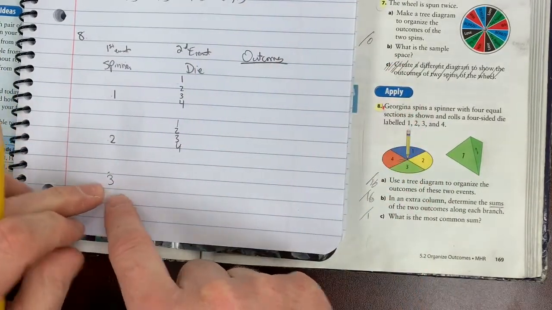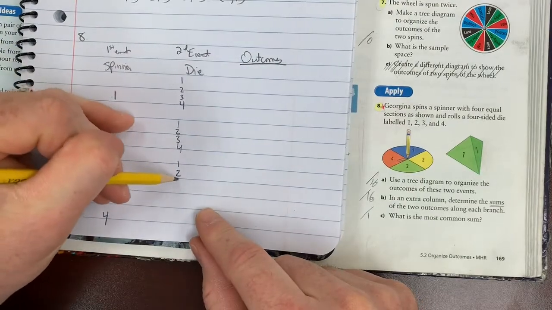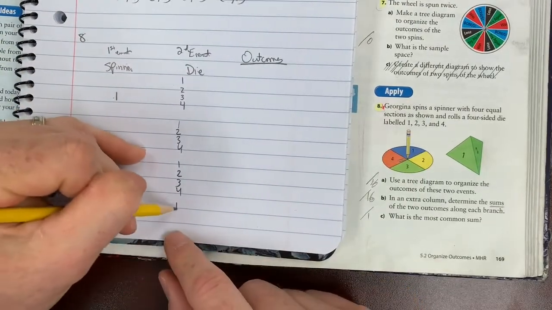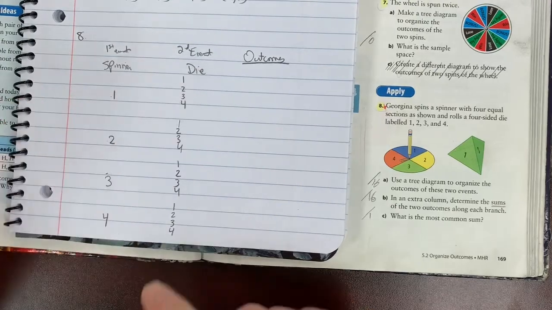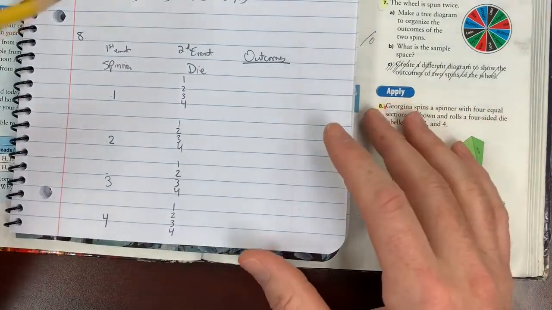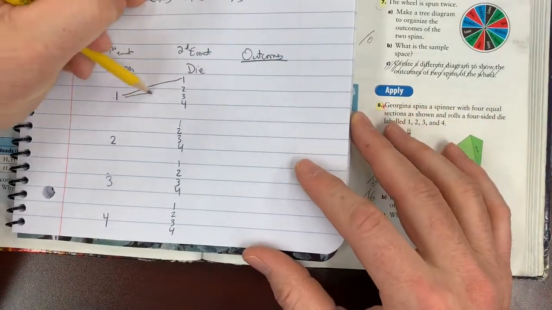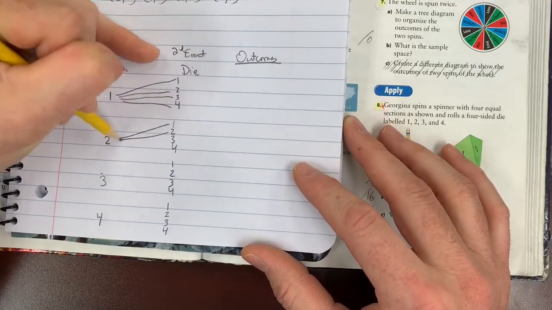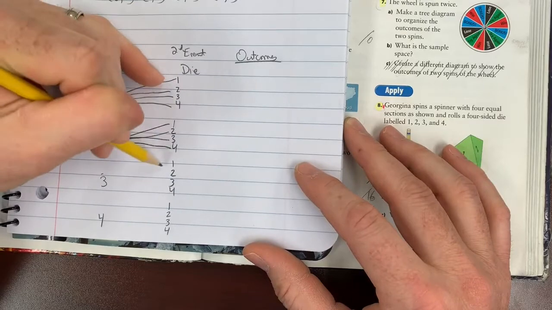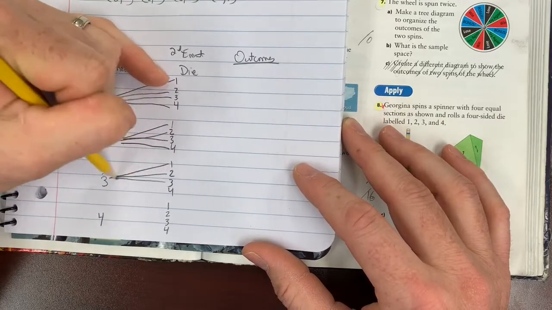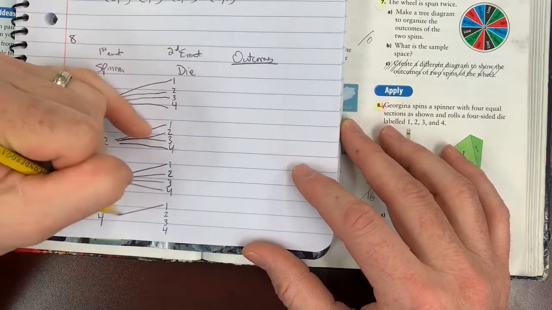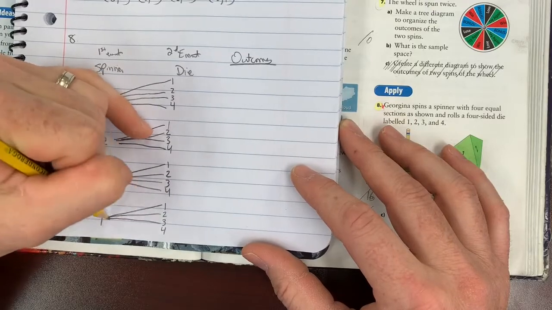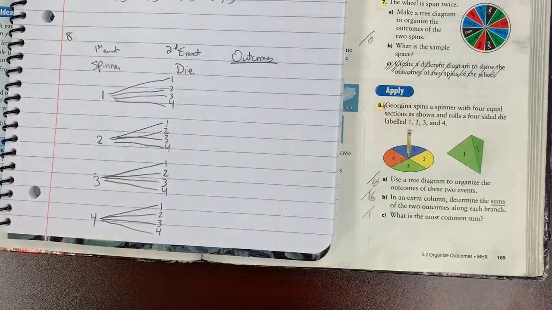When I spin a 3, yes, I can still roll 1 through 4, and the same goes down here. Okay, you can see how these number of possible outcomes add up. So now I will put my branches. There, I have all my branches made.